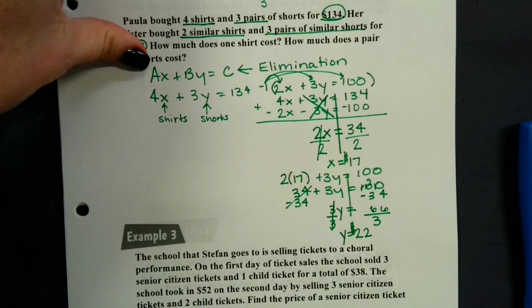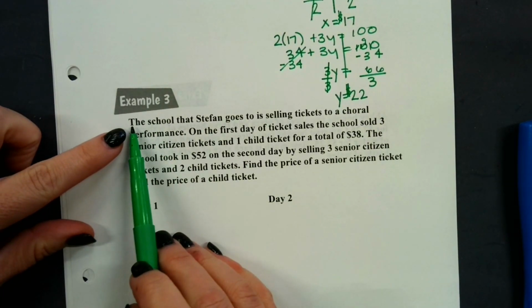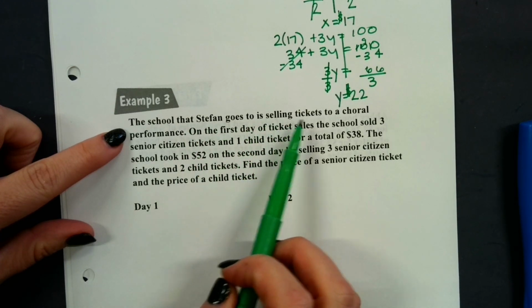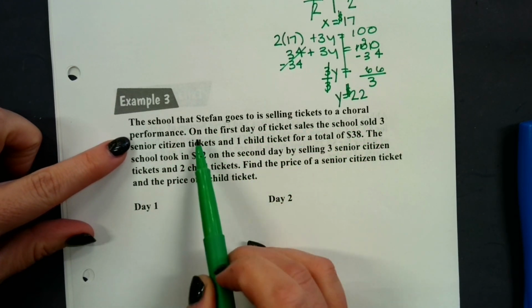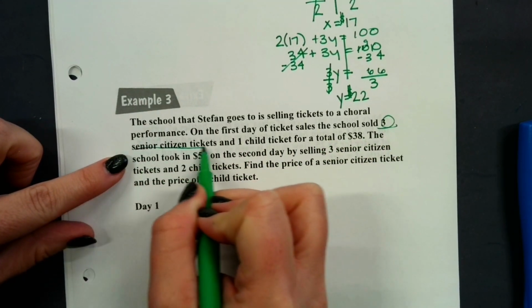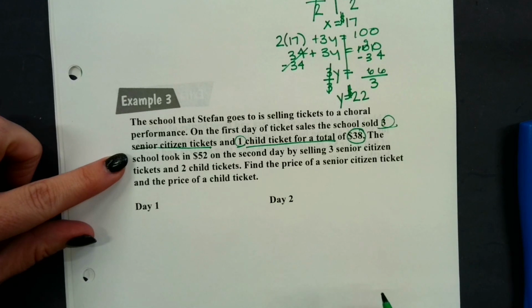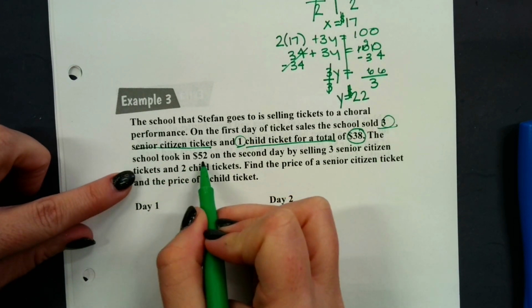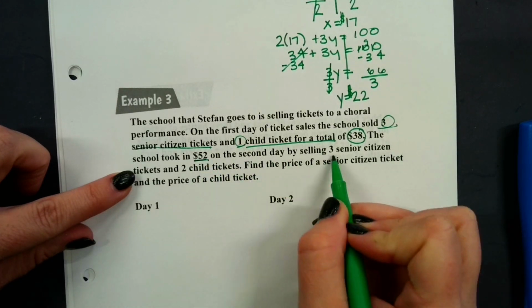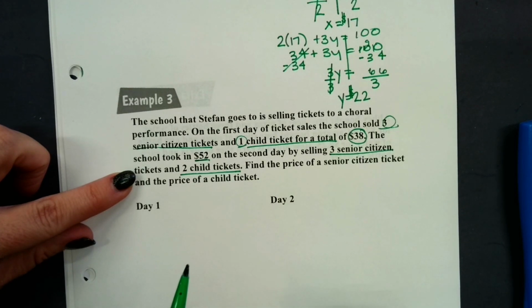Okay, normally we would take time to check it, but we just don't have that kind of time right now. So what we're going to do is look at this example 3. The school that Stefan goes to is selling tickets to a choral performance. On the first day, the ticket sales sold for $3 for senior citizen tickets and $1 for child, totaling $38. How many numbers did you hear? 3. The school took in $52 on the second day by selling 3 senior citizen and 2 child. How many numbers did you hear there?